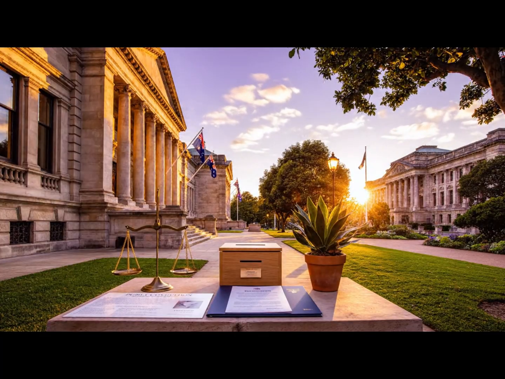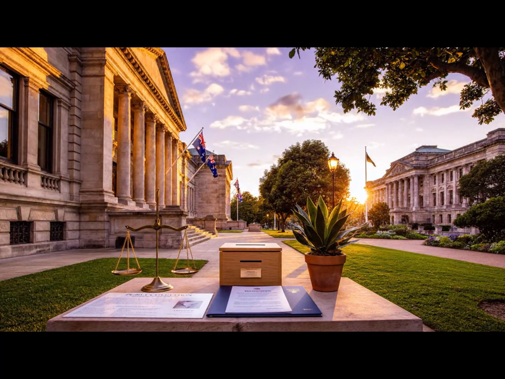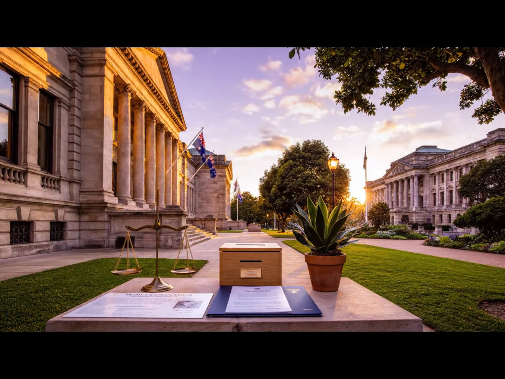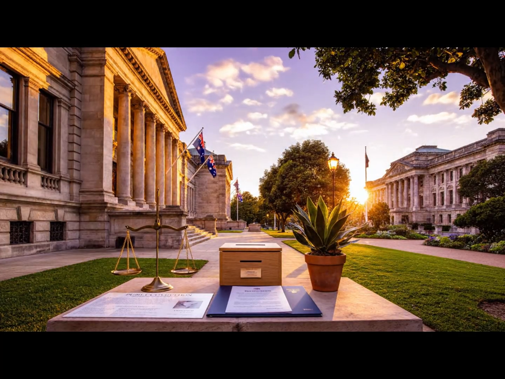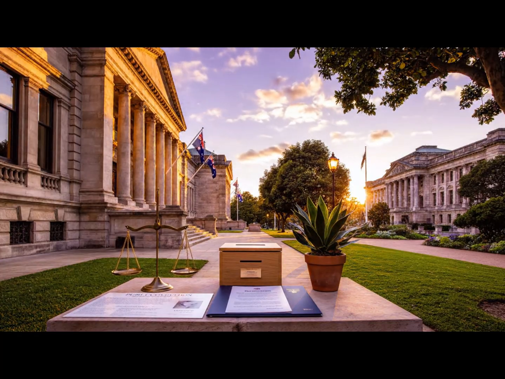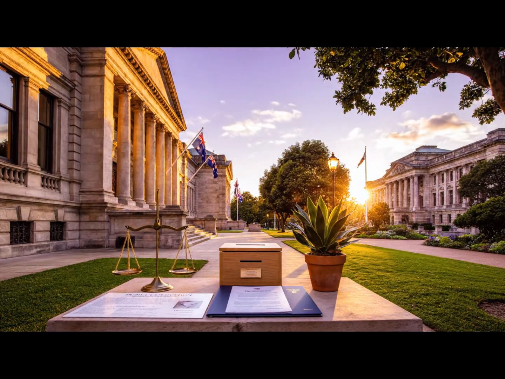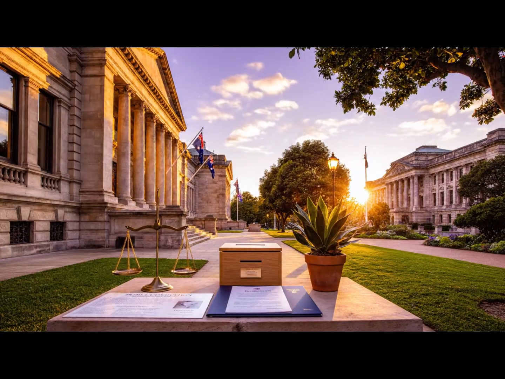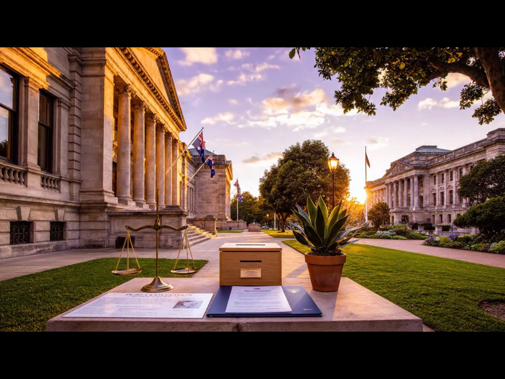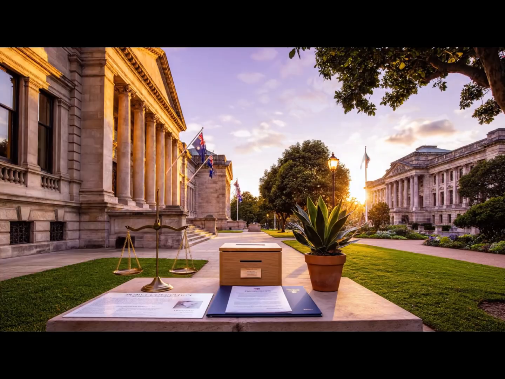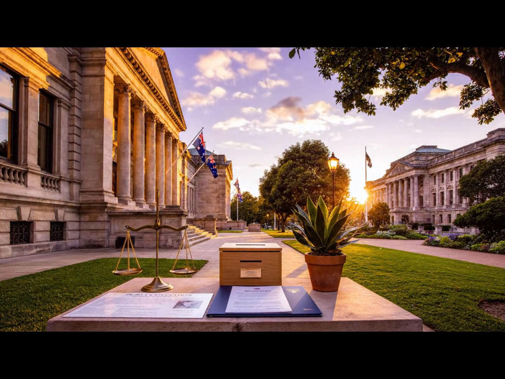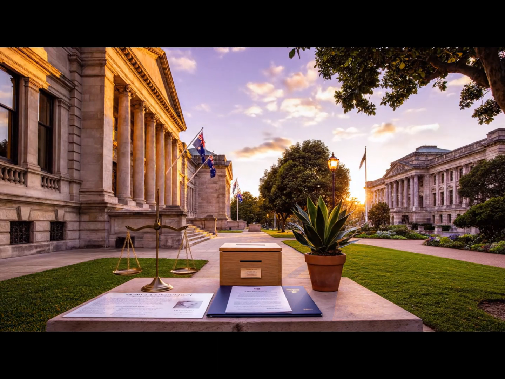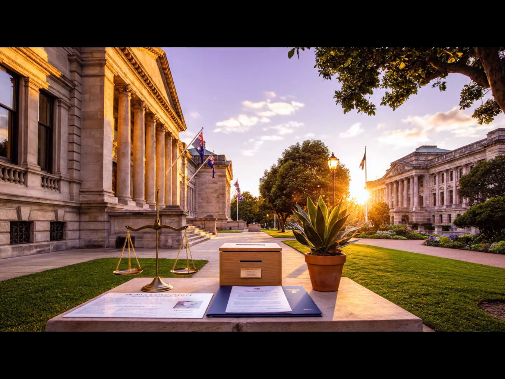Access means that people should be able to understand and use the legal system, including being able to obtain information, advice, representation, and support when needed. In criminal cases, access may be supported by Victoria Legal Aid, community legal centers, duty lawyer services, interpreters, victim support services, online information, and court assistance programs.